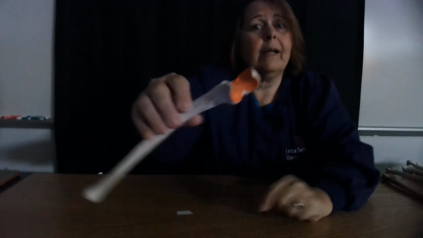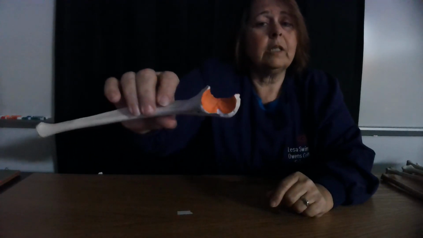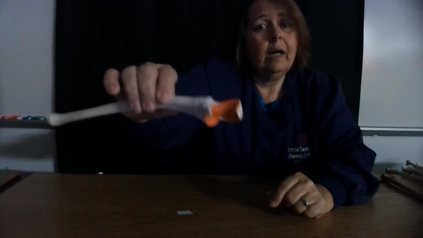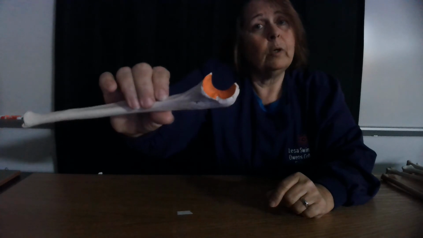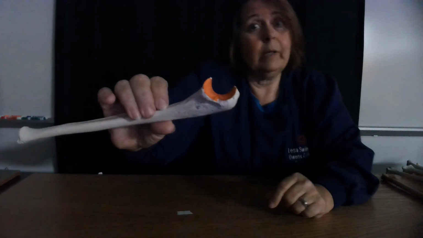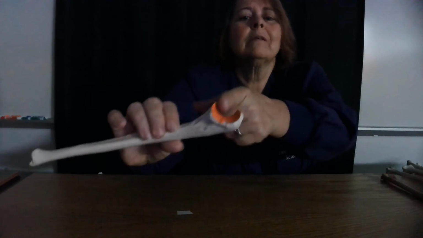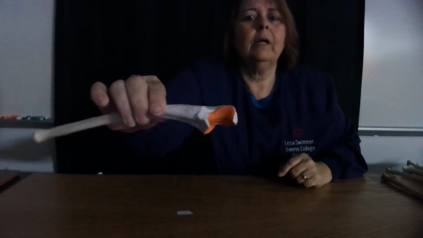That is, again, the structure that articulates with the trochlea of the humerus to form the elbow joint. That is the trochlea with the trochlear notch. Okay, this is the trochlear notch.